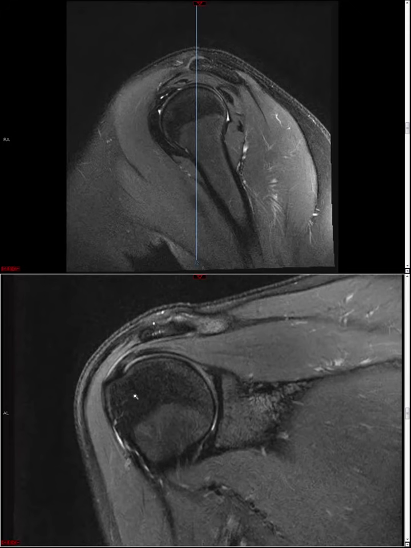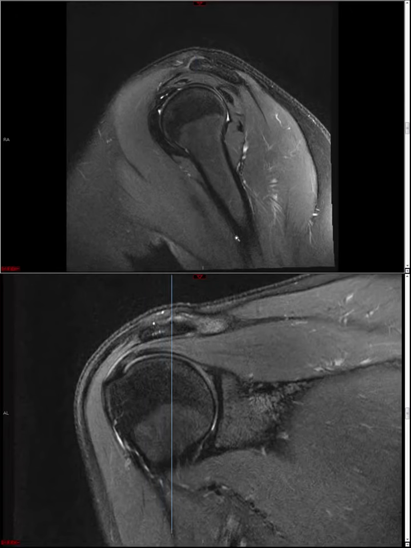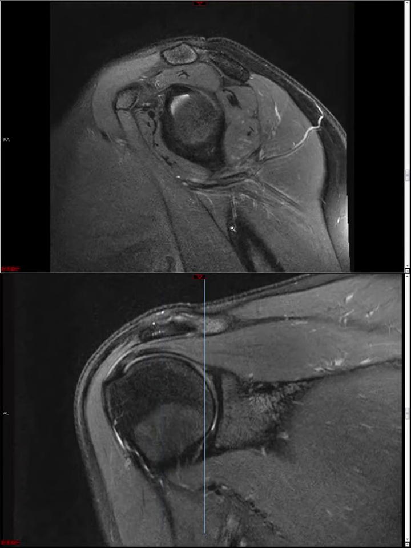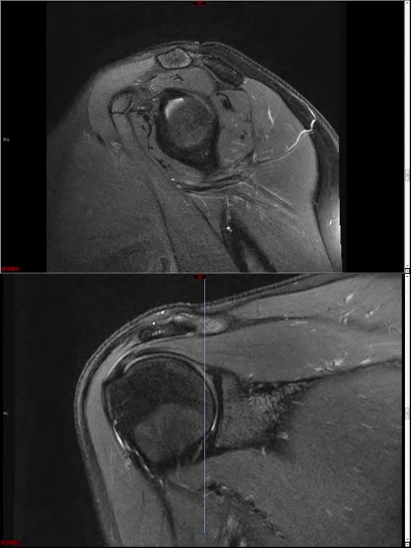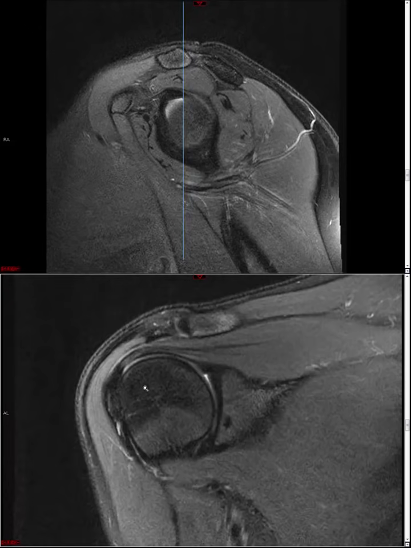Okay, and if you diagnose a rotator cuff tear, then the first order of business is to ask yourself, which tendon is it involving? And then the next order of business is to ask yourself, is this a full thickness tear or is this a partial thickness tear? A full thickness tear is one that involves the entire cross-sectional thickness of the rotator cuff. A partial tear involves only part of the cross-sectional thickness.